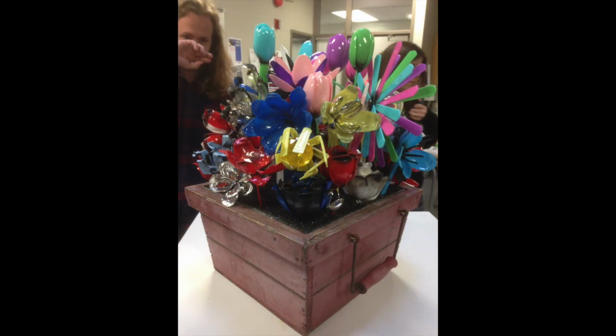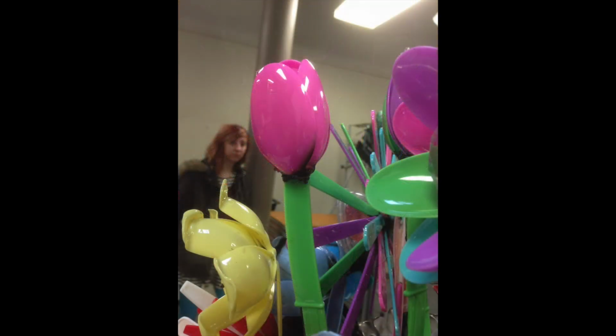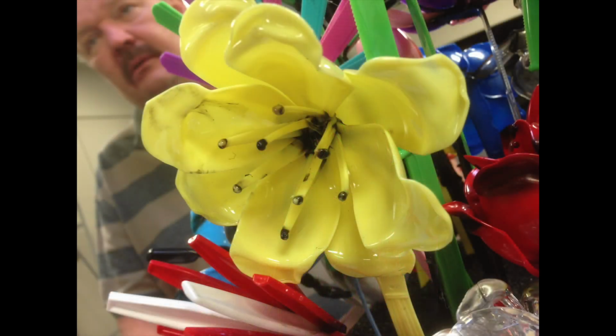This person wanted to learn to weld plastic, came across it somewhere, and she decided to create this bouquet. She was interested in flowers and floral stuff, and ended up making this really amazing flower arrangement out of plastic utensils, different colored plastic utensils.